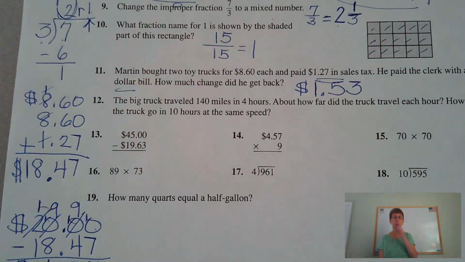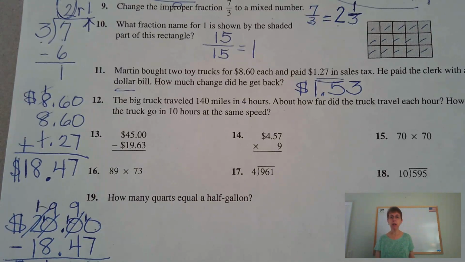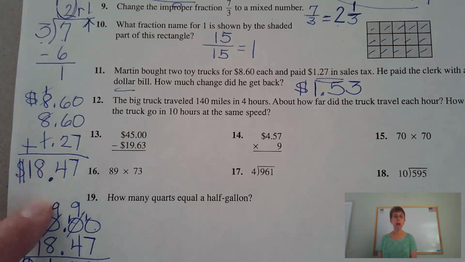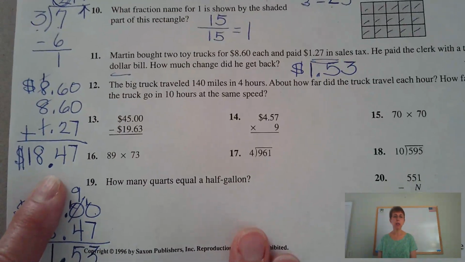Remember, you always want to look at the purchase first. What are you buying? Is there tax that also has to be paid? Add that all up first. Figure out how much money is being spent first. After you do that, then you can figure out the change that you would get back.